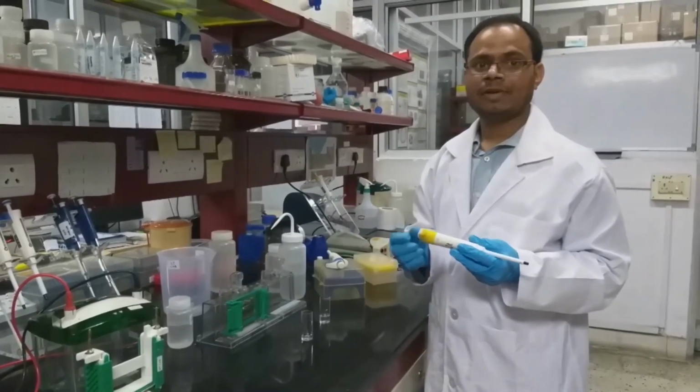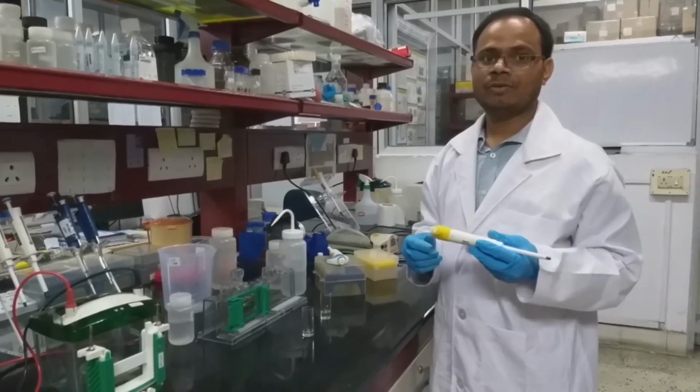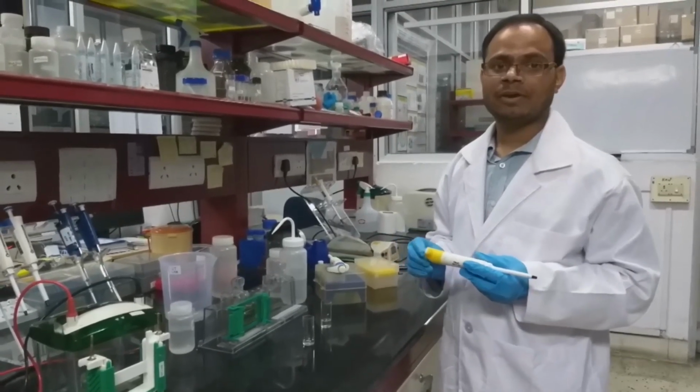50 microliter of APS and 50 microliter of SDS we have to add. At the end we have to add 5 microliter of TEMED.